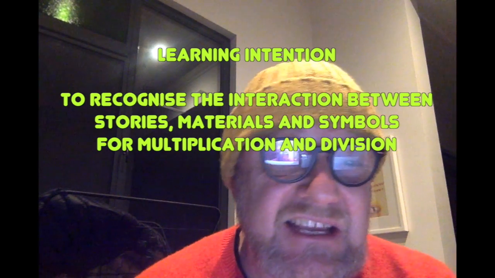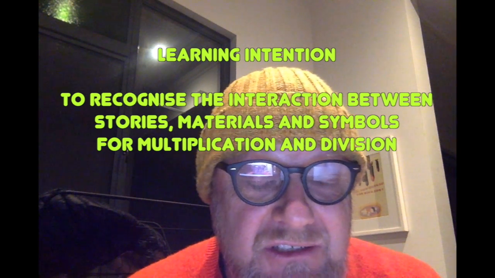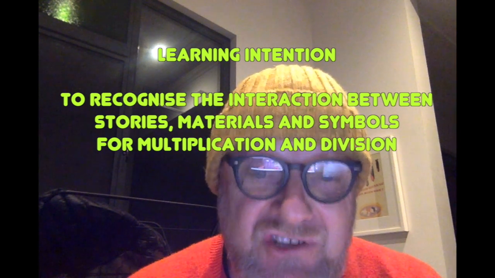So, our learning intention today. We are learning to recognize the interaction between stories, materials, and symbols for both multiplication and division. And we'll be able to do that if we can use the correct mathematical terminology when working with ideas of division, that we can use the correct mathematical terminology when working with ideas around multiplication, and that we can recognize and apply our times tables when working on a division equation.